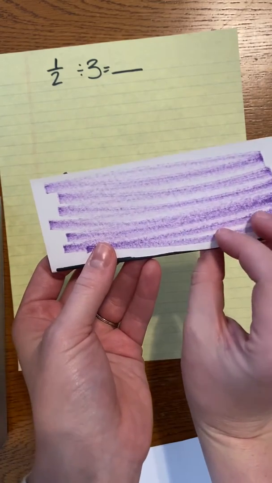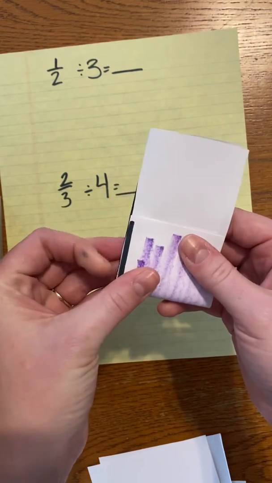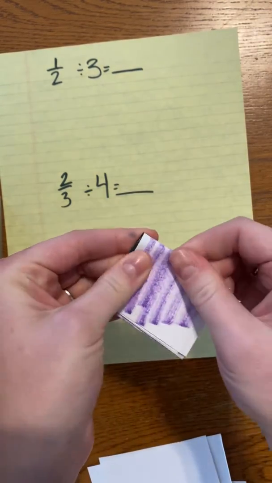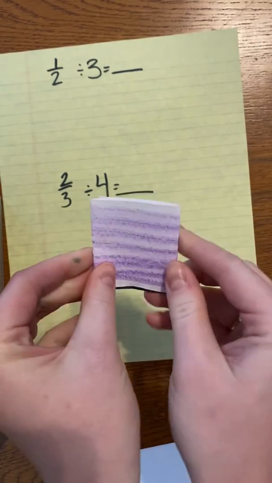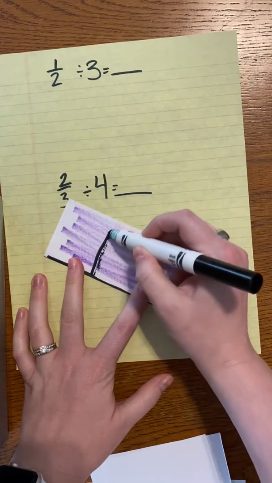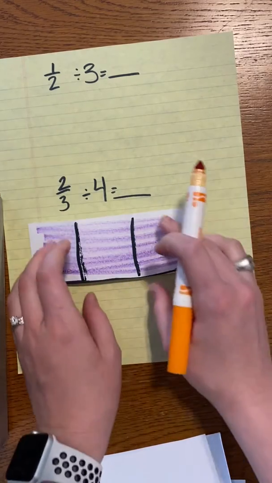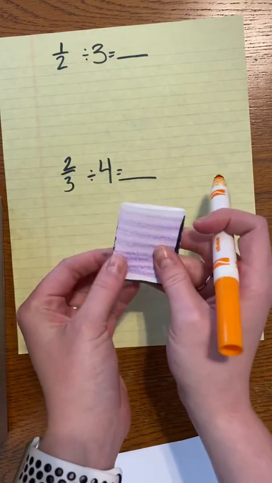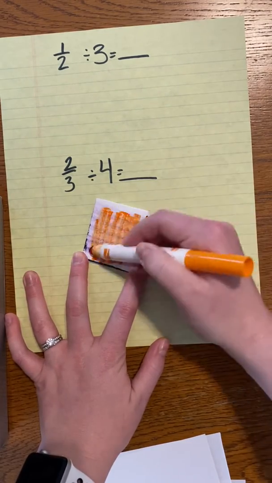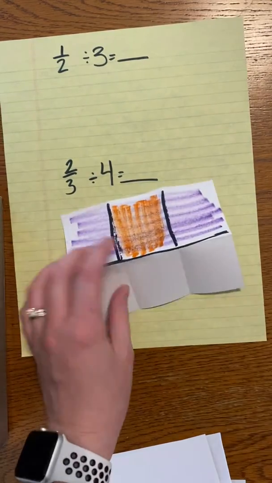So in order to do that, I'm going to fold it into thirds, and then trace those folds. And I need to shade in one of those groups. So I'm just going to take it like I had it before, and so I can just shade in that piece. So now my whole, finish tracing.